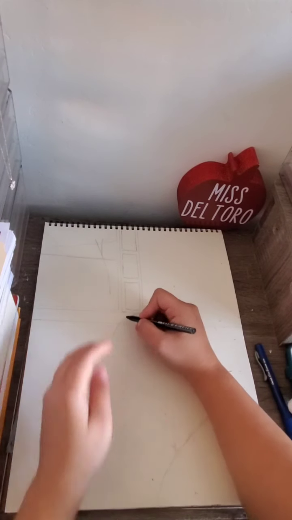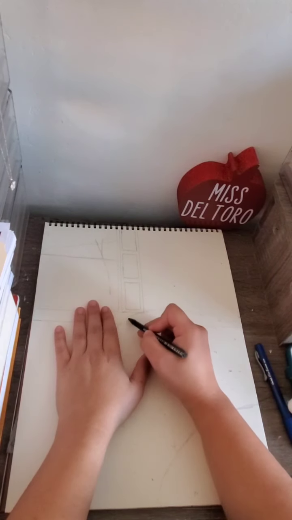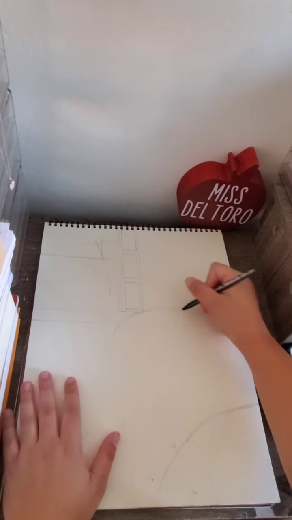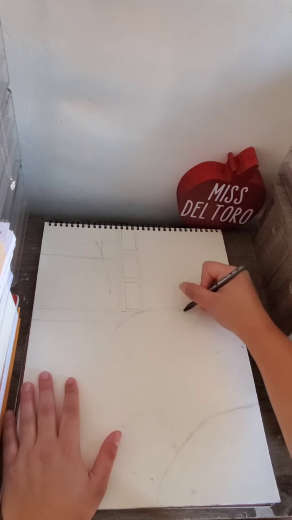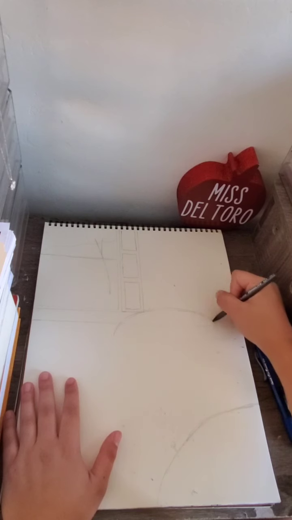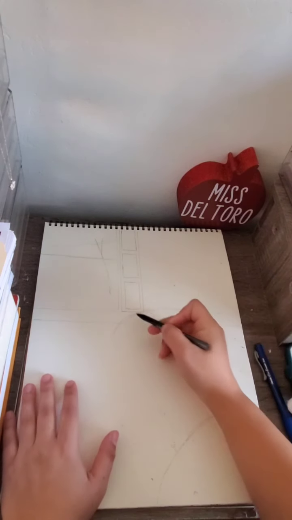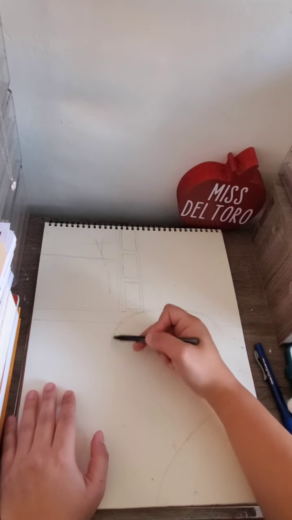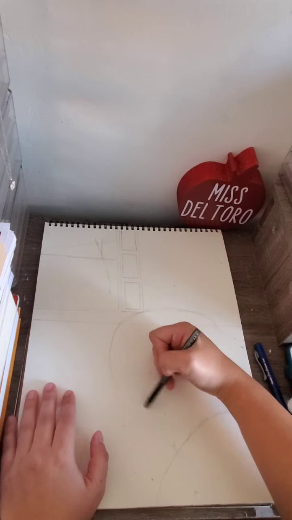Moving on to the tabletop, you're going to start at the bottom of the window shutter, and you're going to go around and make sort of what resembles a circle. It's okay if it's an oval shape, but you want to make sure that it goes down pretty far. Go ahead and watch so you can see.